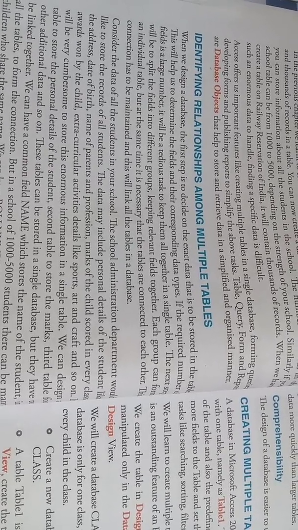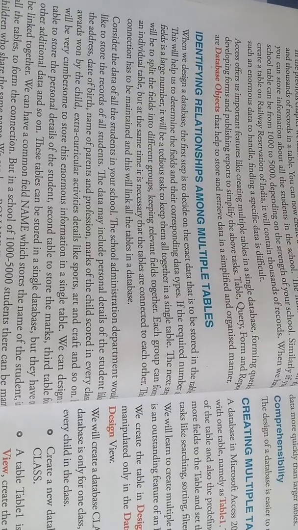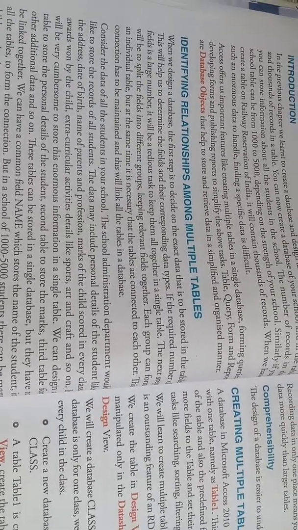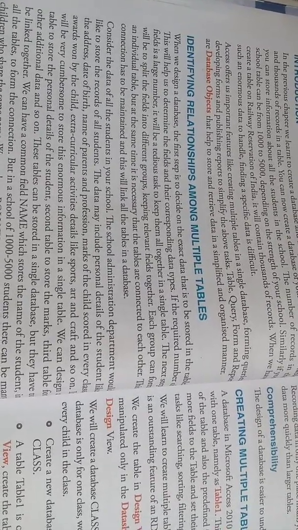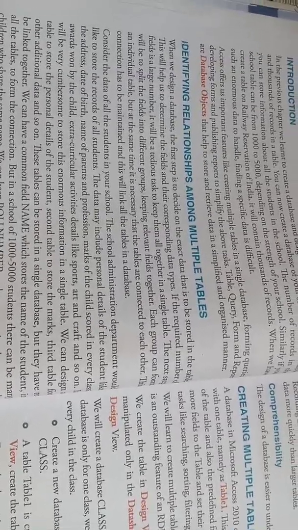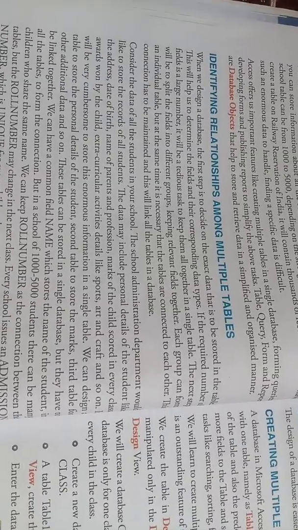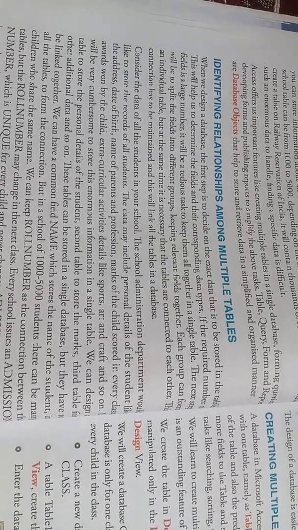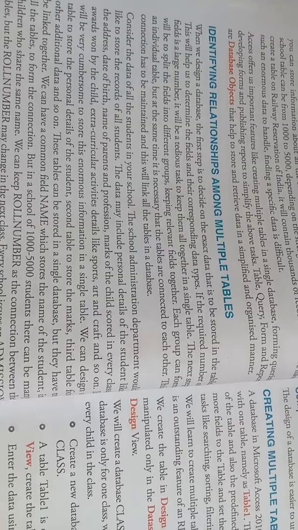Table, query, form and reports are database objects. They are based on data. That's why they are called database objects. Why are they called database objects? Because all of these are based on the data. That helps to store and retrieve data in a simplified and organized manner.